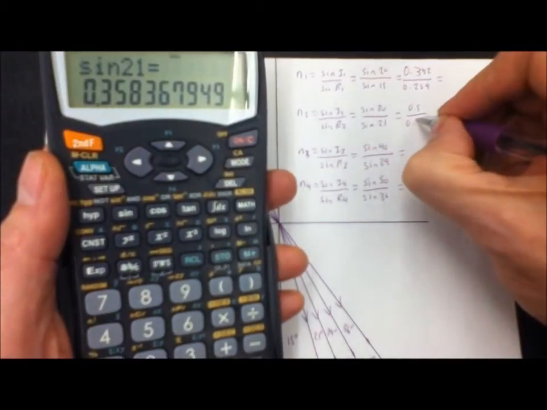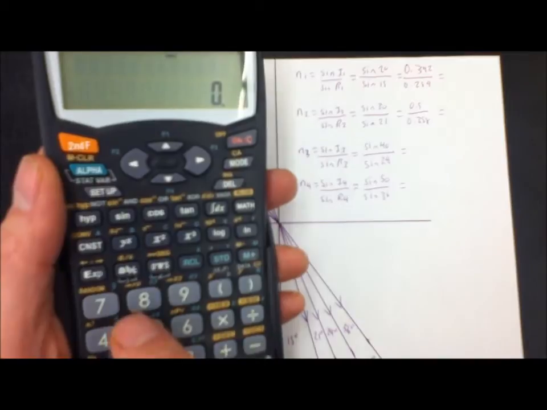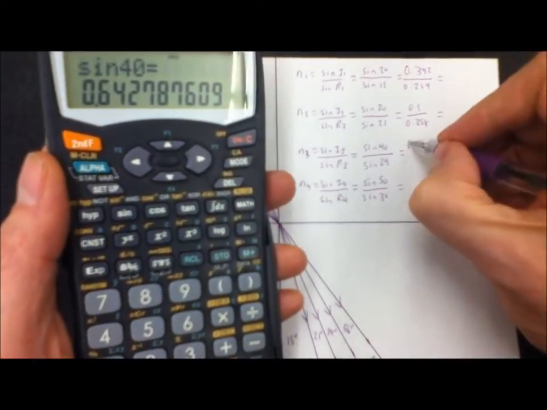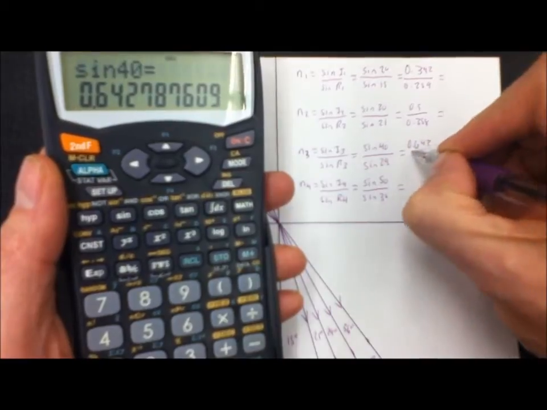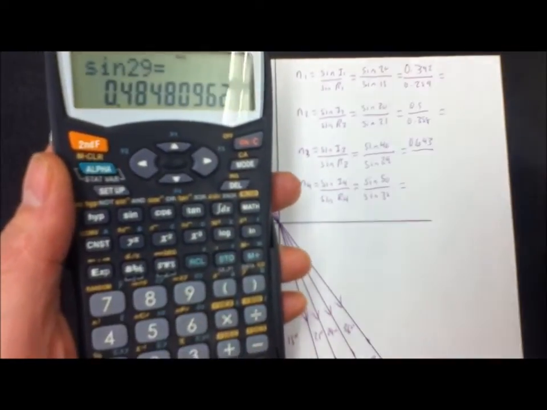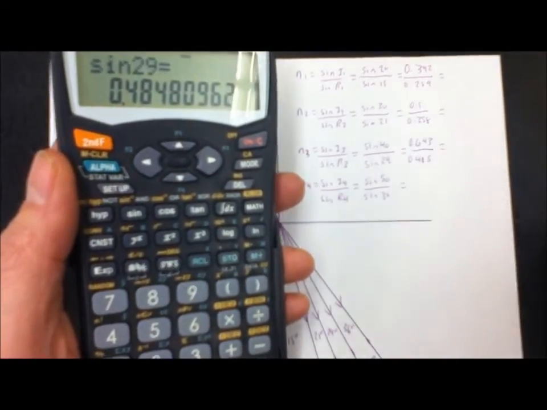The sine of 21 equals 0.358. The sine of 40, that's going to give us 0.643 rounded. Sine of 29 is 0.485.